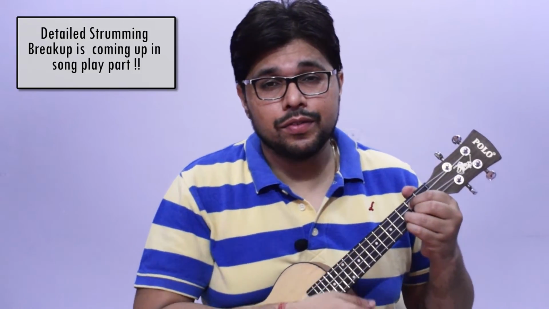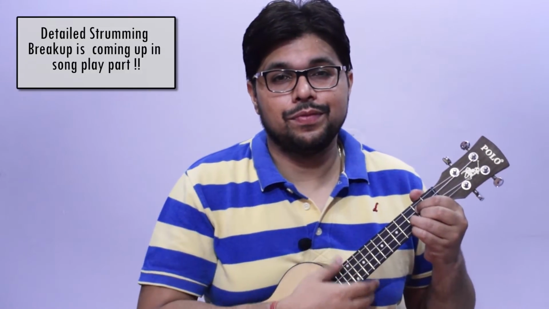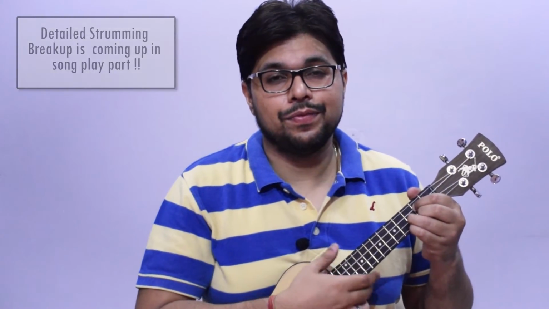Now guys, I'll be using this technique while playing the song. Now in case this technique is a little bit difficult for you and you're not comfortable with it, then you can use the simple version of it. So for that, you can use your thumb and this pattern will sound like this. So guys, let's start playing the song.